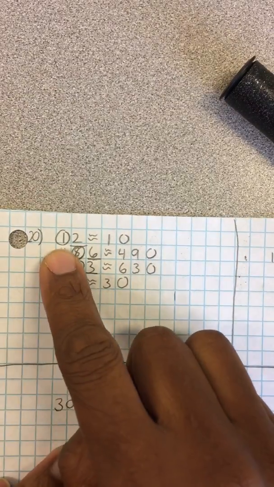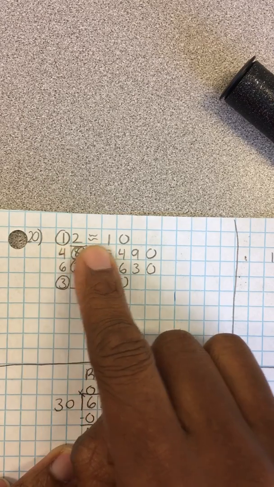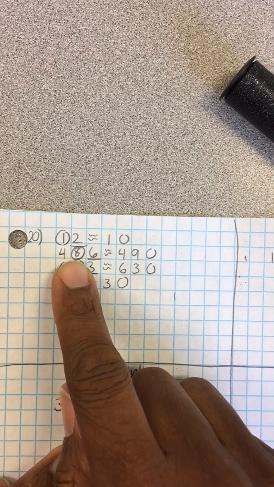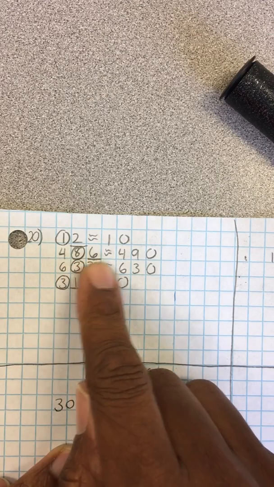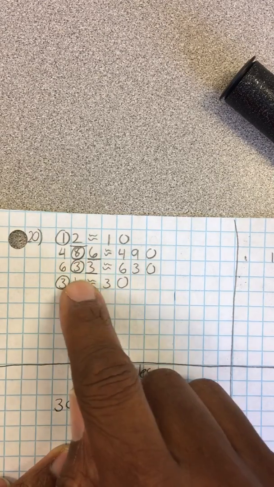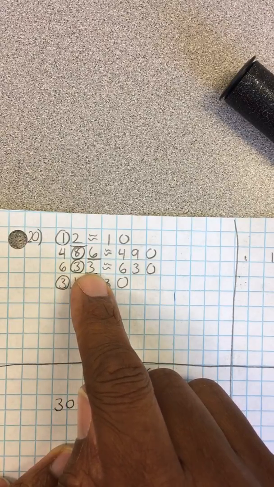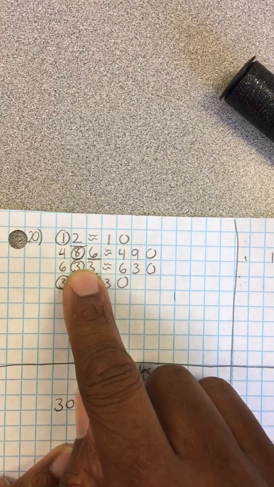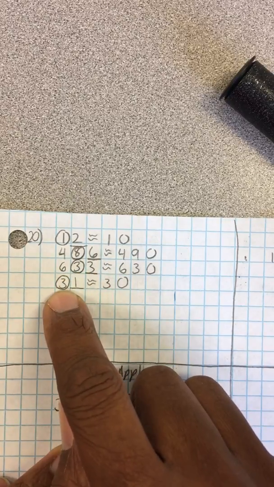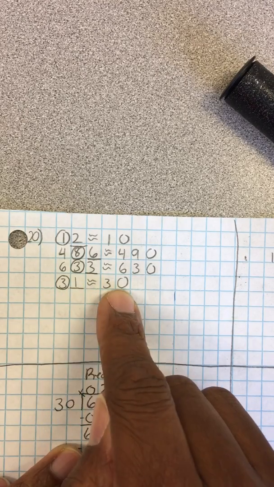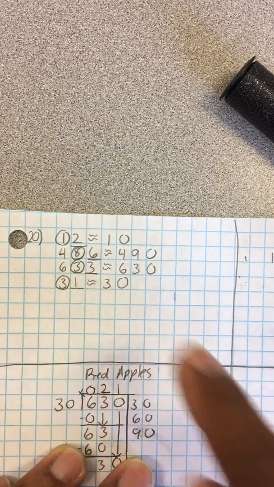Circle the 1, underline the 2. That means my 1 will stay the same, that's 10. Circle the 8, underline the 6, 5 or more, my 8 becomes a 9. Circle the 3, underline the 3, 4 or less, my 3 stays the same. Circle the 3, underline the 1. The 1 is 4 or less, so my 3 stays the same.